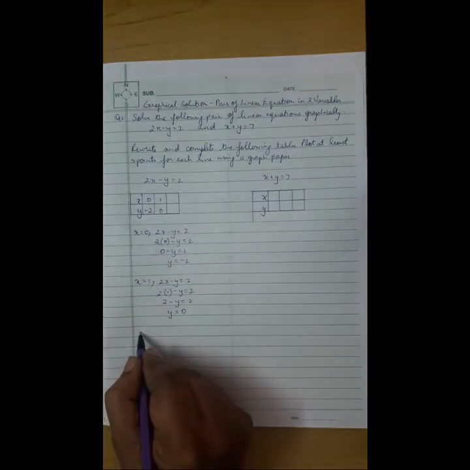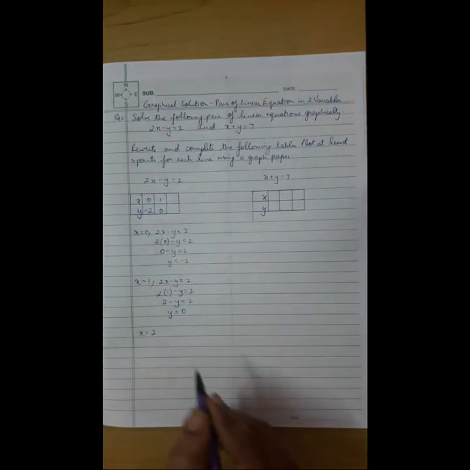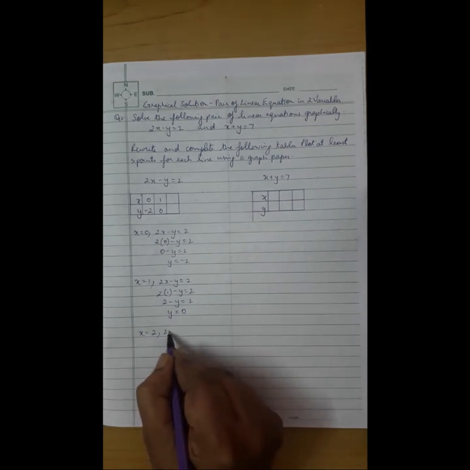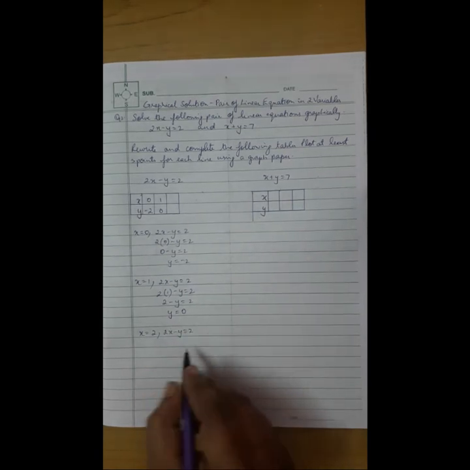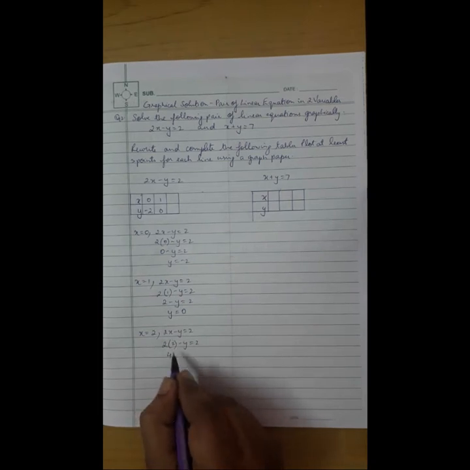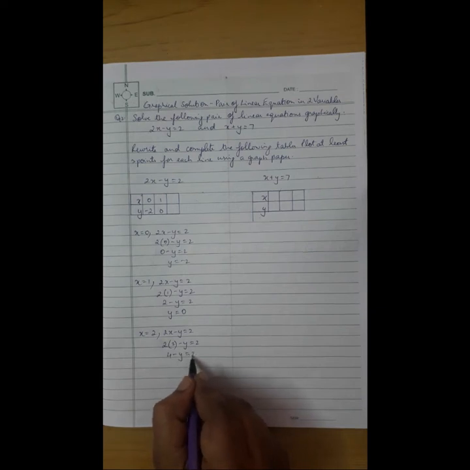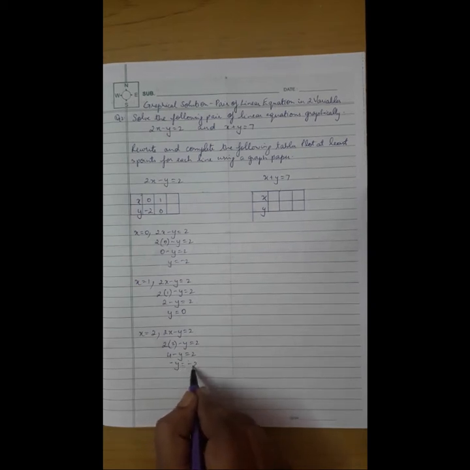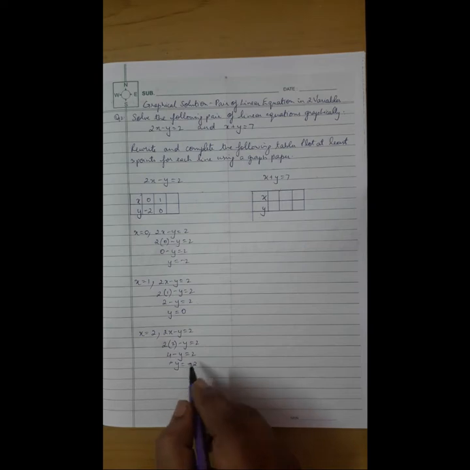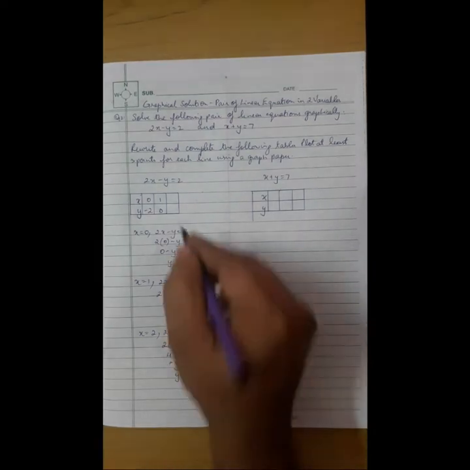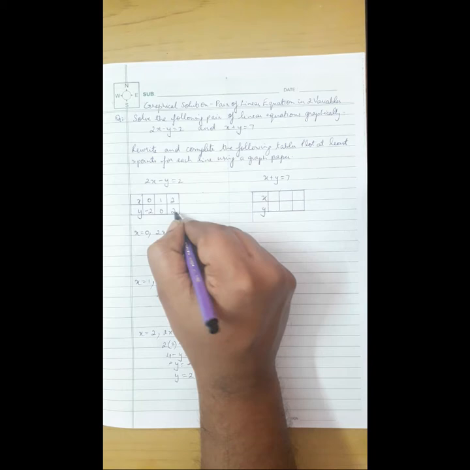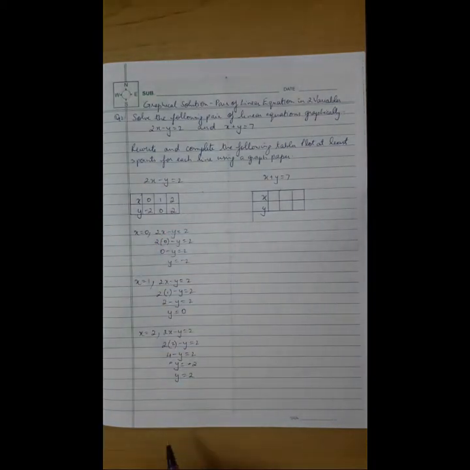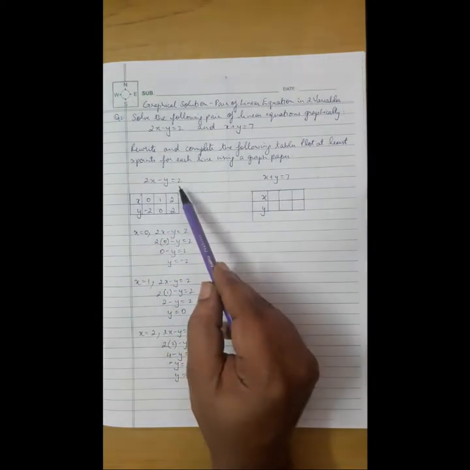We take the next one as x is equal to 2. Let's see what we get then. We write down the equation again, 2x minus y equal to 2. In place of x we put 2. This becomes 4, 2 into 2 is 4, minus y equal to 2. When 4 goes to the other side it becomes negative, so we get minus y equal to minus 2. The minus signs cancel and we get y is equal to 2. So when x is equal to 2, y is also equal to 2. So we get 3 points for this equation.